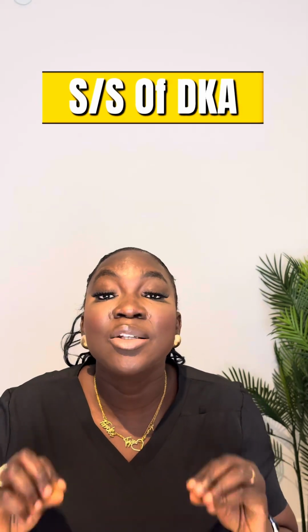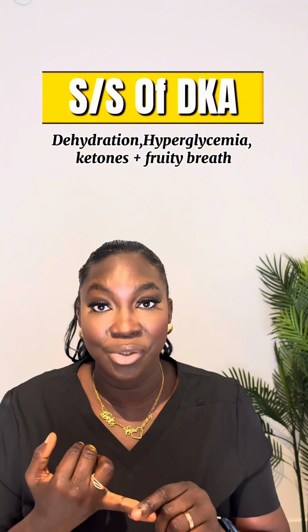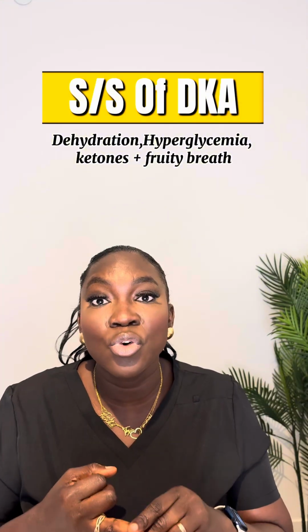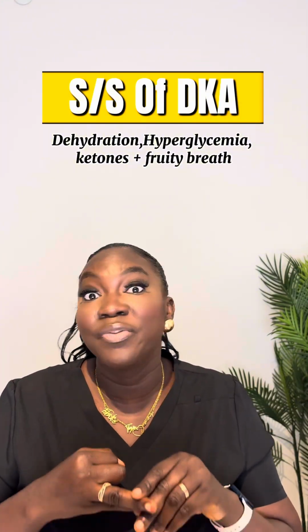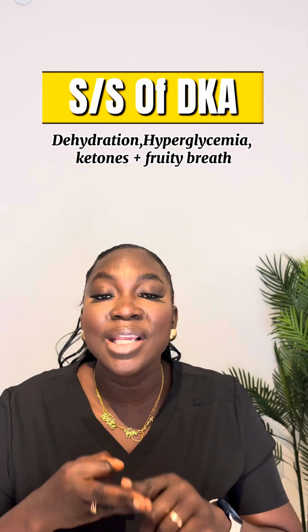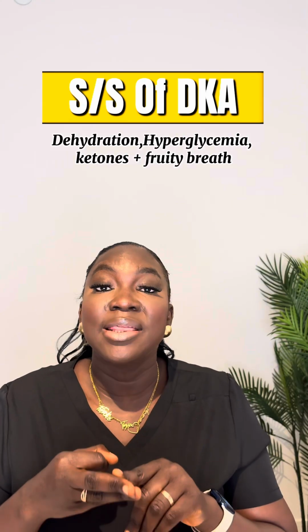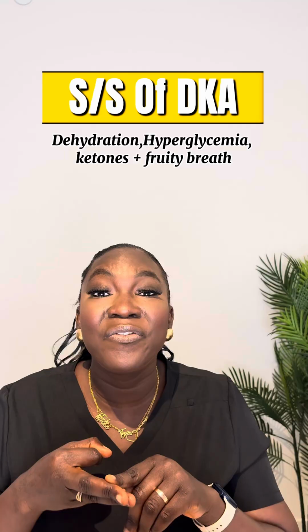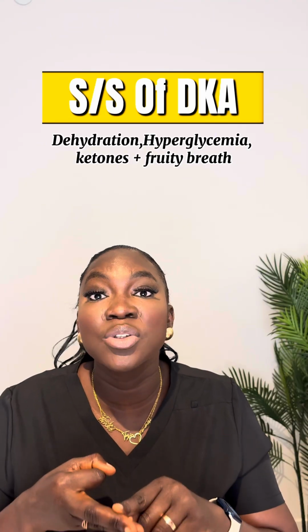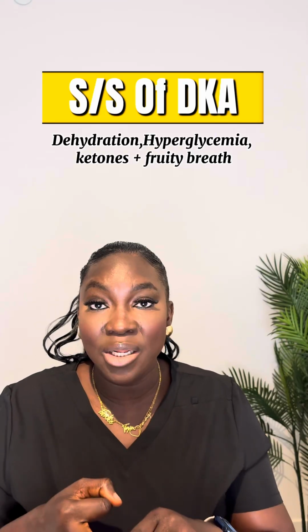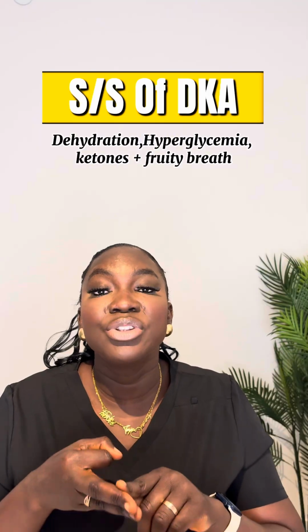Now, what are the signs and symptoms you will see in DKA? Dehydration, okay? Hyperglycemia, blood glucose usually between 250 to 500 plus. Ketones and fruity breath. And this occurs because the body breaks down fat as fuel. This will lead to ketone production. And the fruity breath smell is acetone escaping through the lungs.